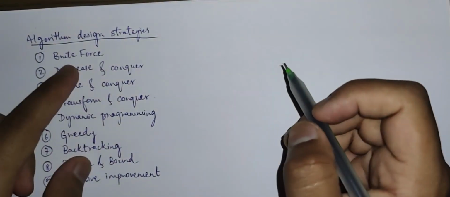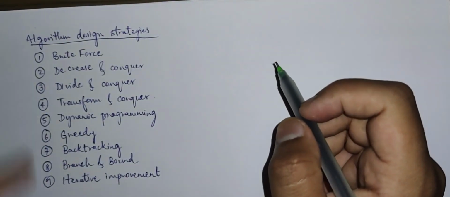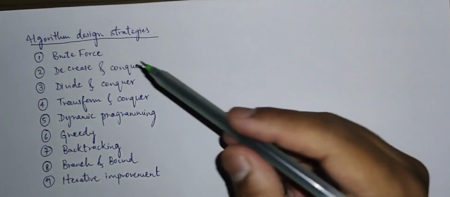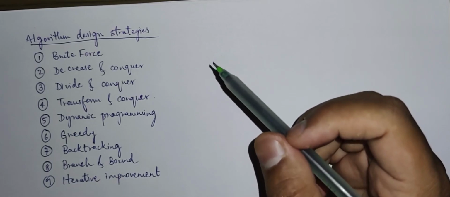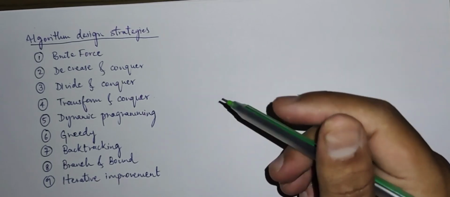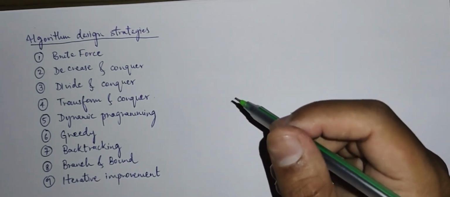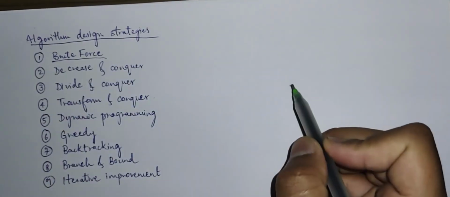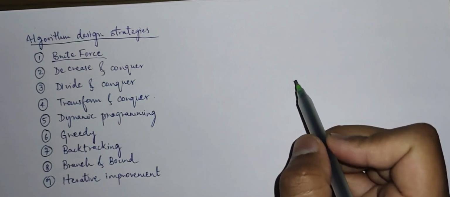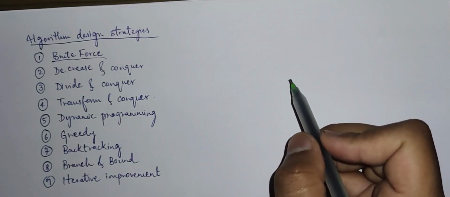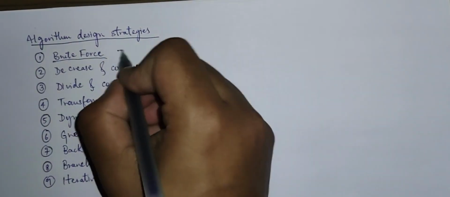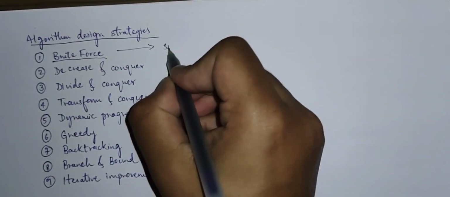So we'll start off with the brute force algorithmic design strategy. As the name says, this is a brute force mechanism, which means that whatever problem you have at hand, you try to solve it using some straightforward techniques. The brute force design strategy solves the problem by enumerating through all the possible solutions.